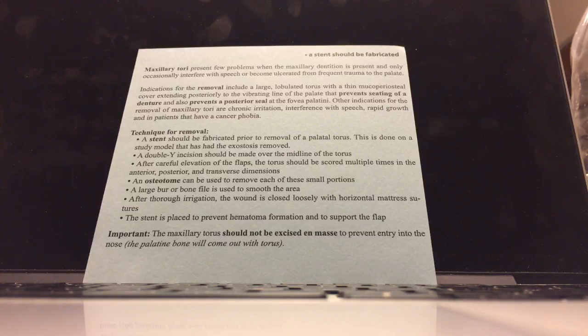Technique for removal. A stent should be fabricated prior to removal of a palatal torus. This is done on a study model that has had the exostosis removed. A double Y incision should be made over the midline of the torus. After careful elevation of the flaps, the torus should be scored multiple times in the anterior, posterior, and transverse dimensions.